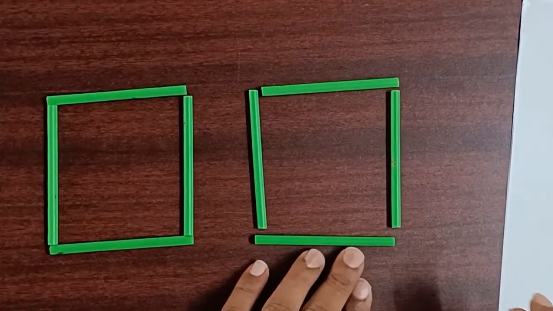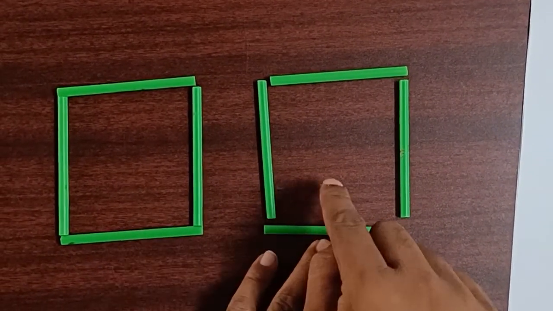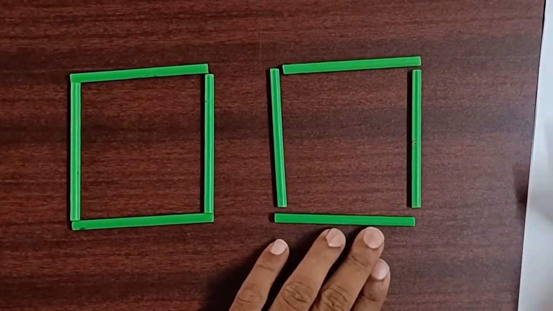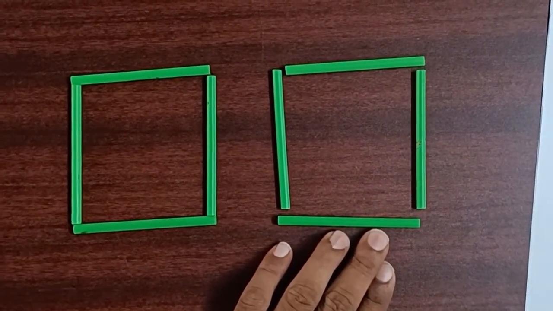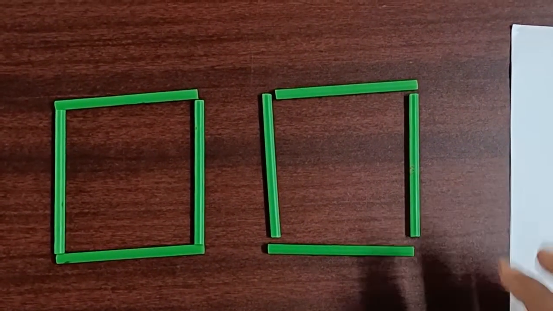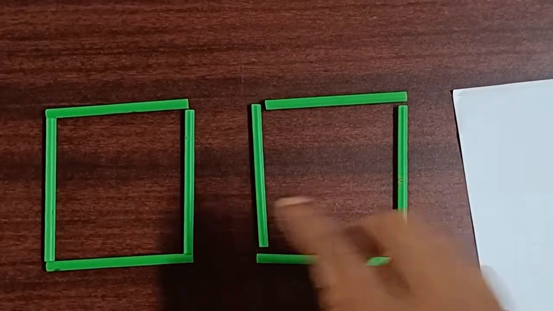So to make a square I have used 4 straws, and to make 2 squares in total I have used 8 straws, and to make 3 squares I will obviously be using 12 straws. How do I generalize this?